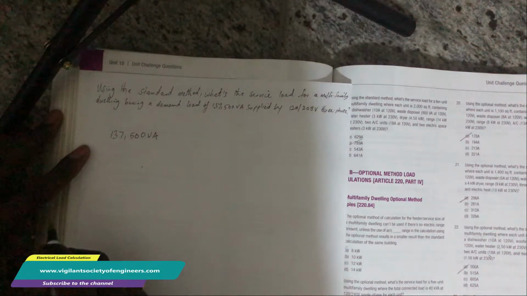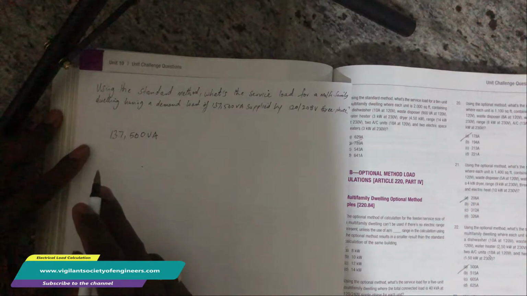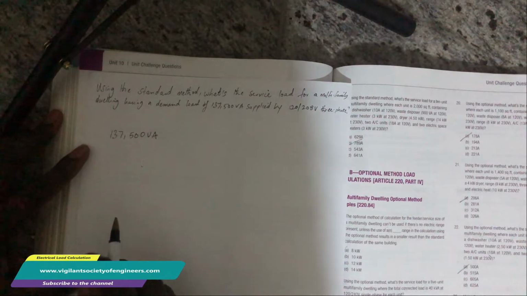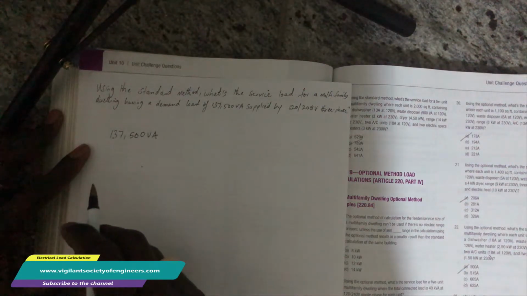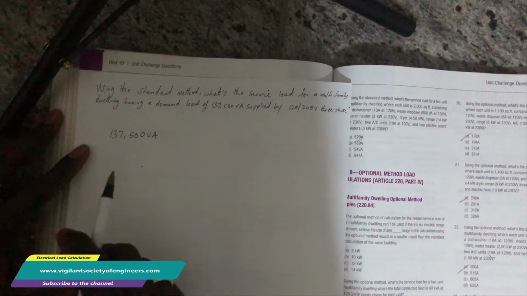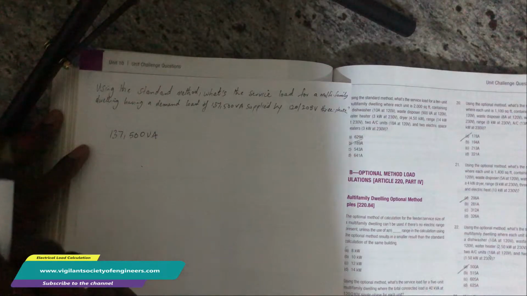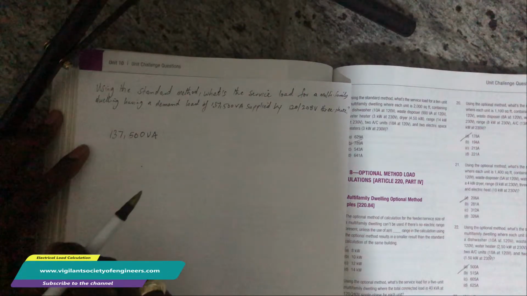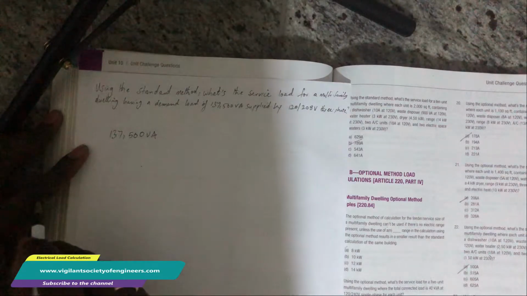Remember this is a 3-phase load, so we've got to divide the total load by the voltage times root 3. All right, so this is how it goes.